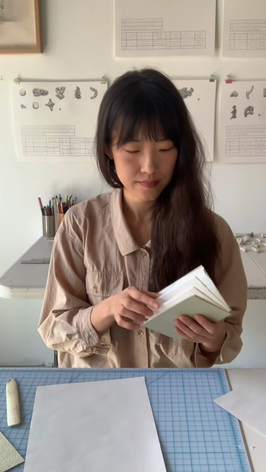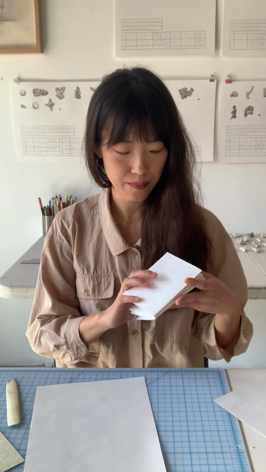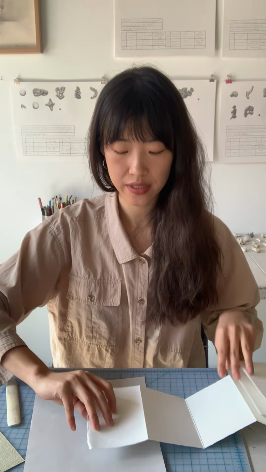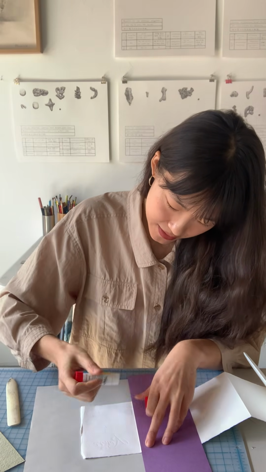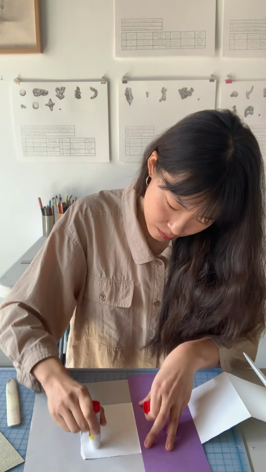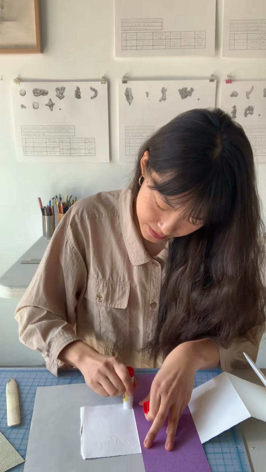And then I'm going to apply some glue on the last sheet of my last page of my accordion. And remember, we want to protect the areas that we don't want to glue, especially if your page is already printed. You want to protect the area with content. So just give it a generous layer of glue, especially the corners.